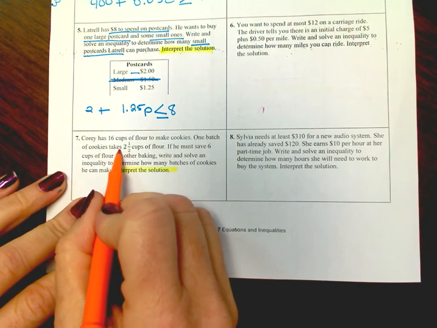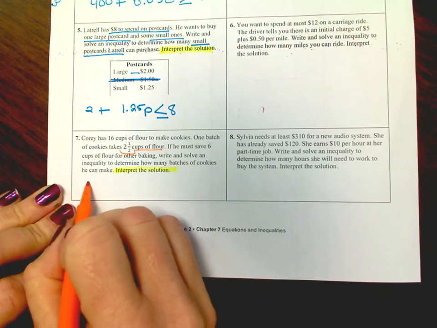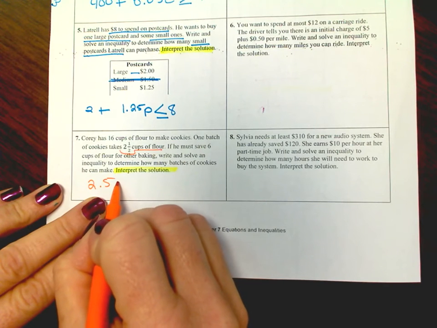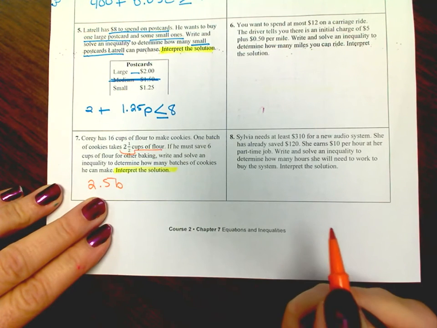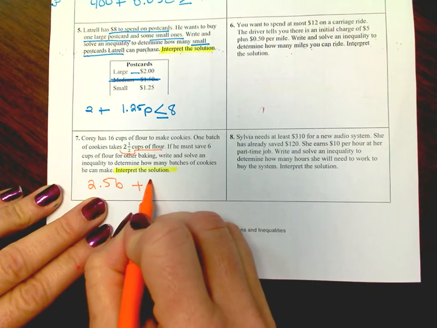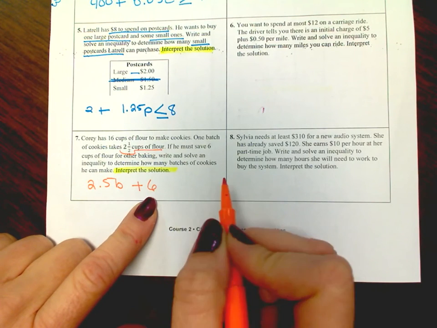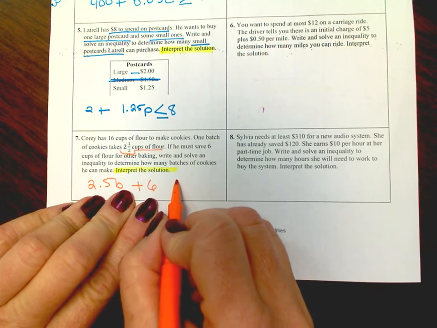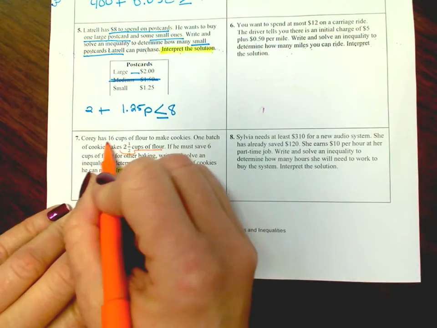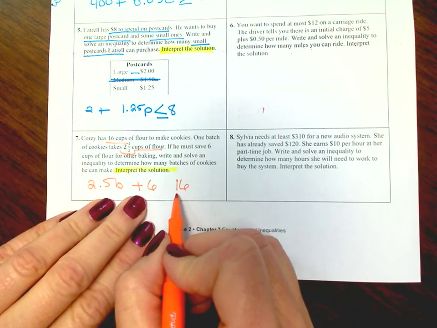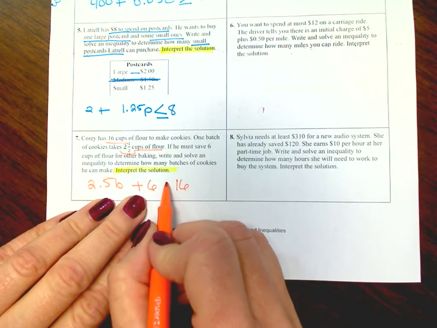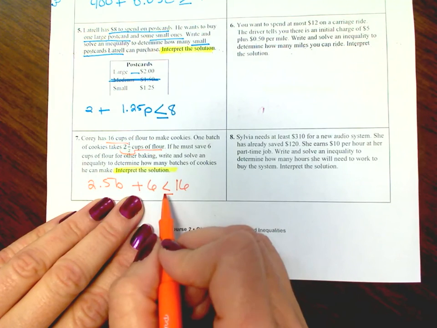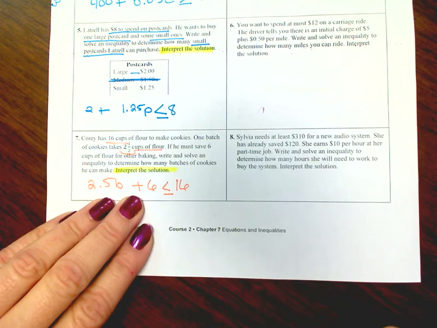So, each cookie batch takes 2.5 cups of flour. So, that's per batch. But he has to save the 6 cups for another baking project. So, he only has 16 cups total. Can he use more than this? No. He has got to save the 6 cups. So how many batches total can he make that's less than or equal to 16?